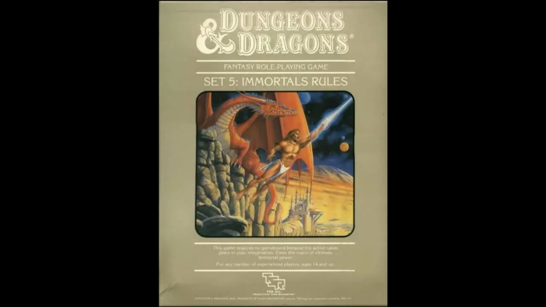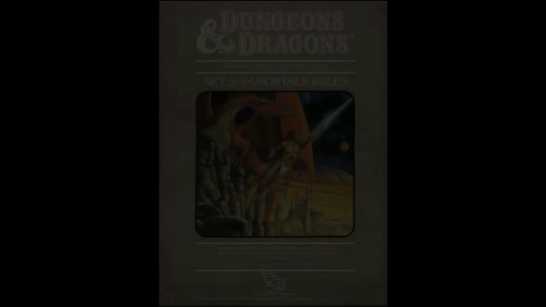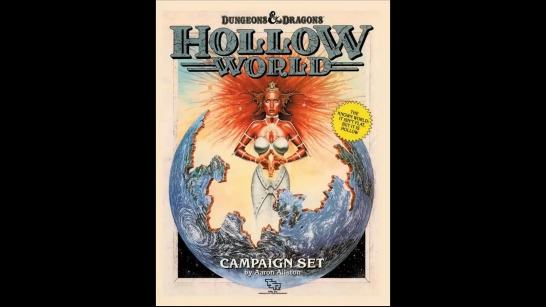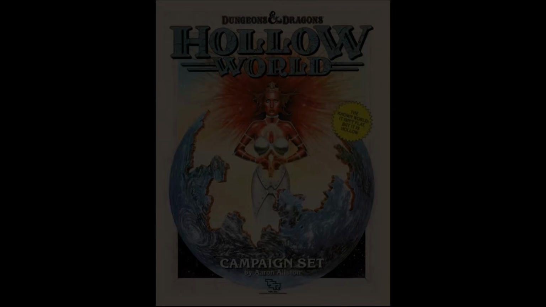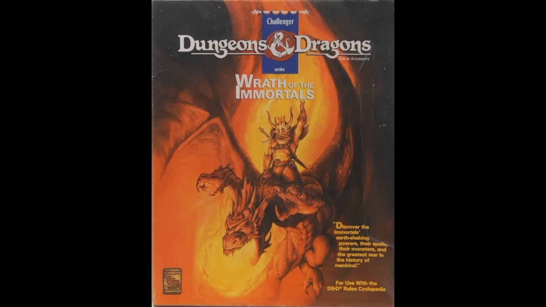The Immortals set for D&D Basic explicitly allowed Immortals to travel through and manipulate time, granting them power over entire epochs. The Hollow World box set featured time bubbles, created by the spell of preservation, preserving ancient civilizations in a state of localized cultural stasis. The Wrath of the Immortals metaplot also featured large-scale cosmological events that altered the timeline.